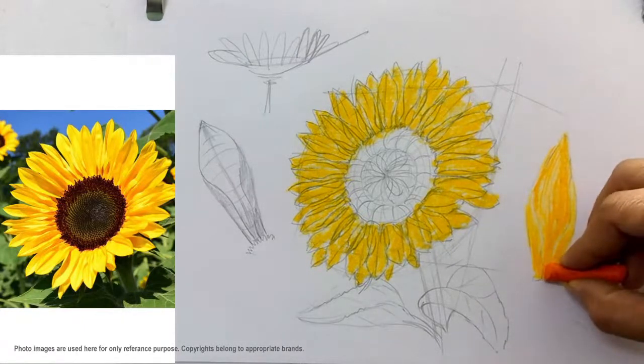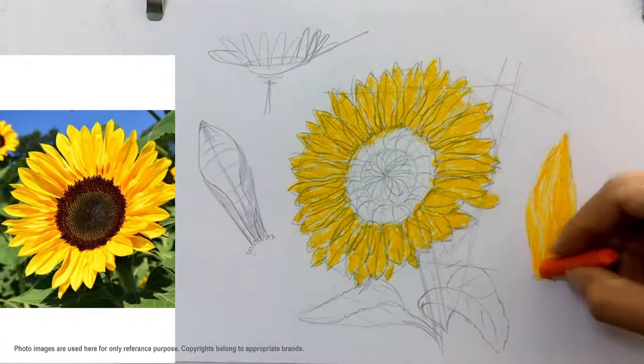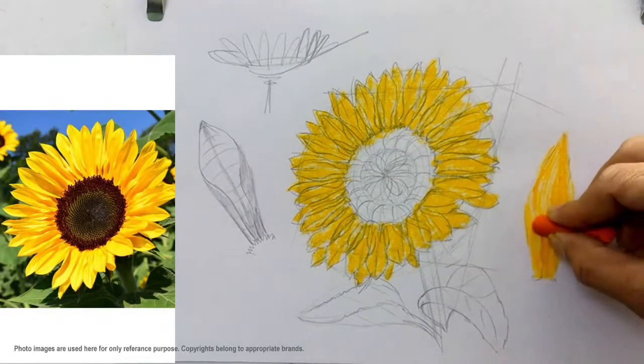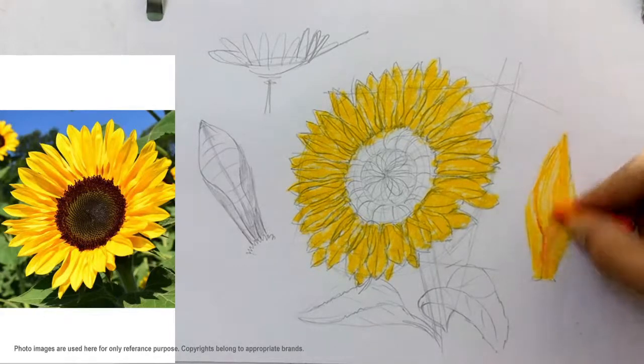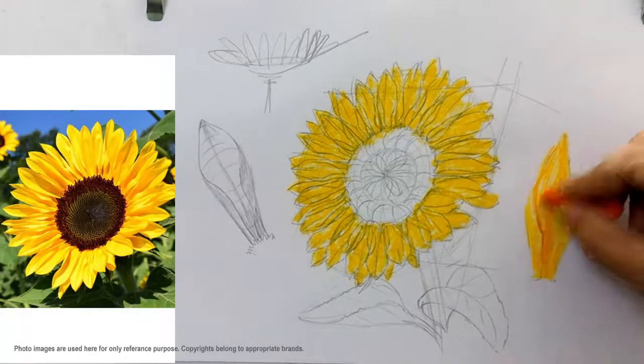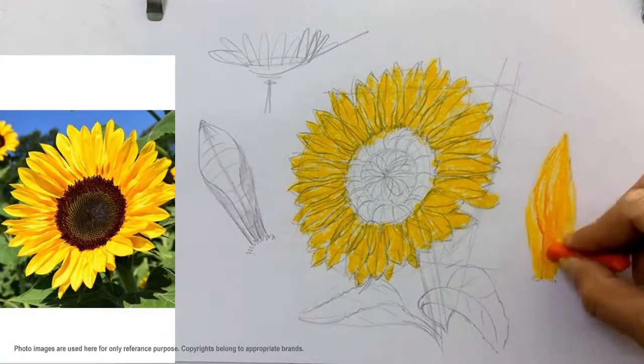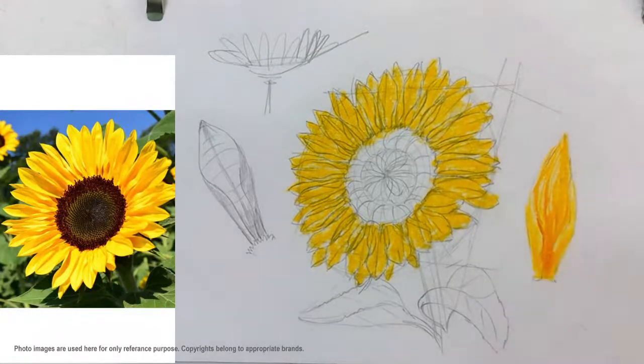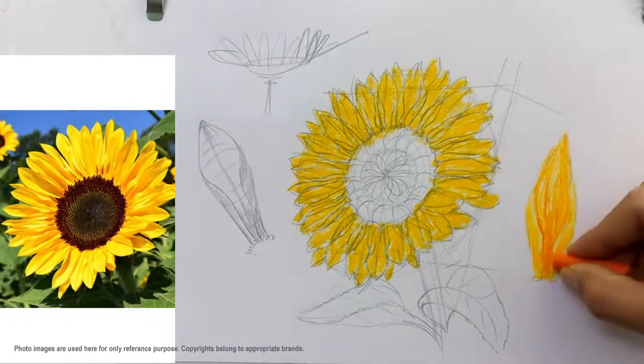And again I am applying the darker tone here. So now I can see literally more depth into that.